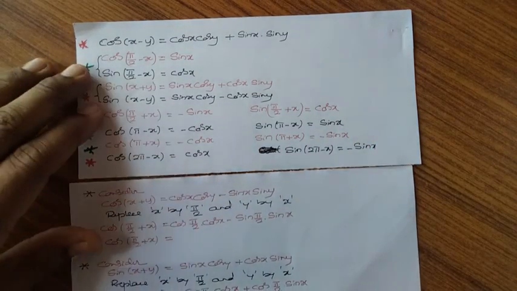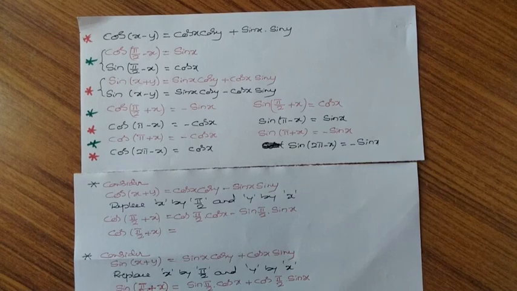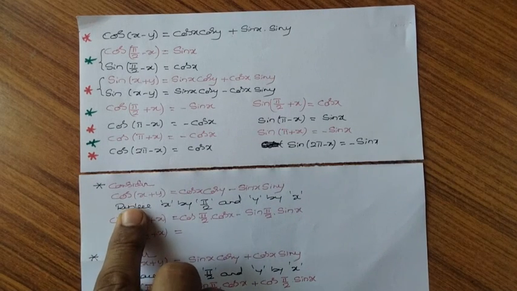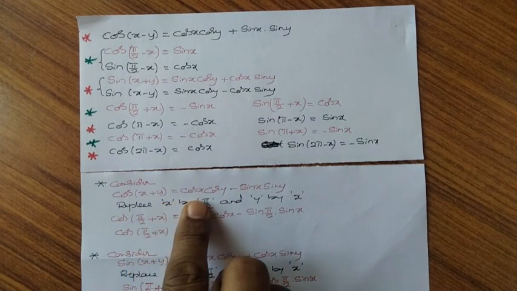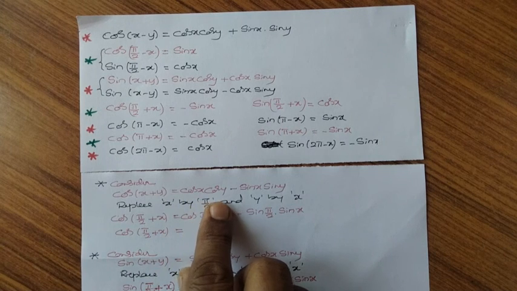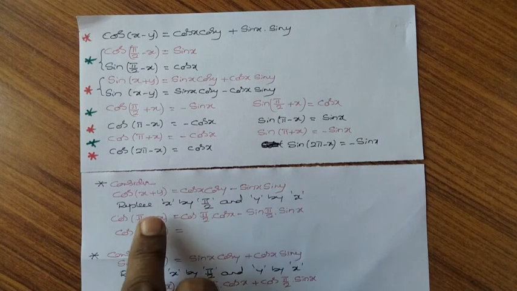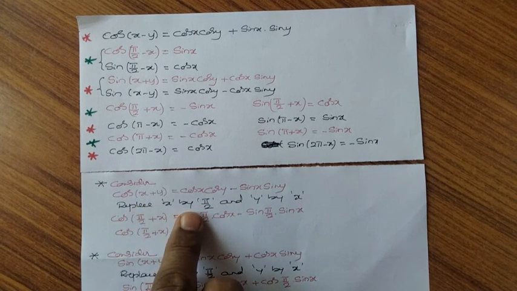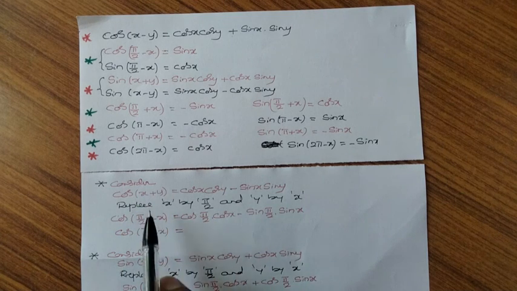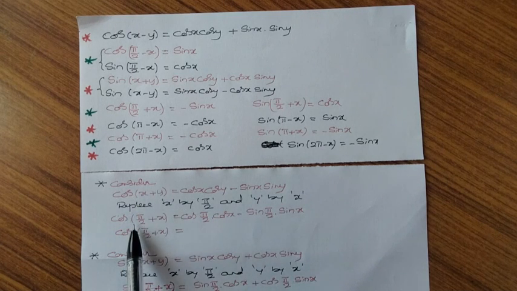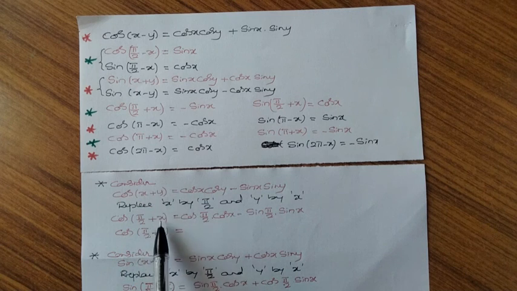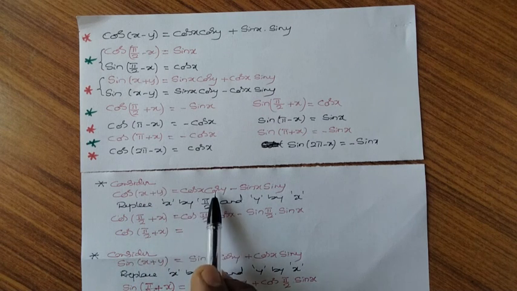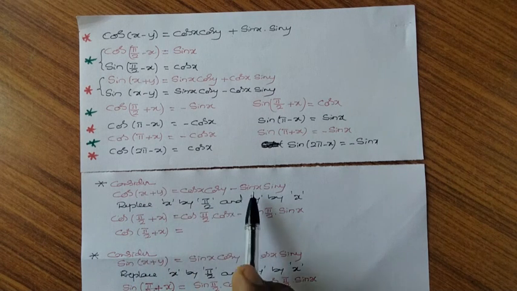To prove this one, I am going to consider cos of x plus y equals cos x cos y minus sin x sin y. Replace x by pi by 2 and y by x. Then it becomes cos of pi by 2 plus x equals cos pi by 2 cos x minus sin pi by 2 sin x.